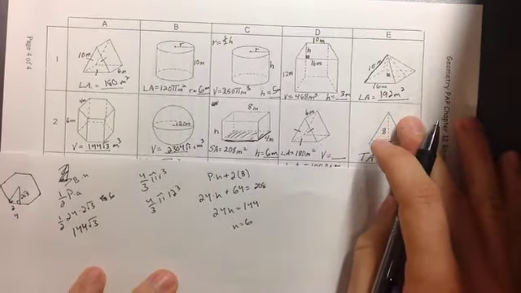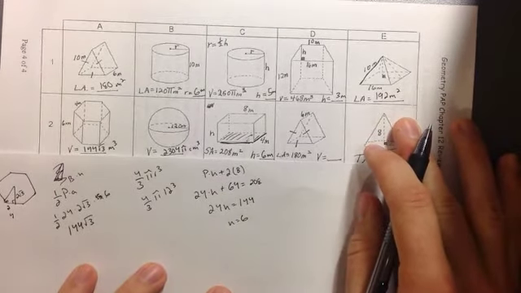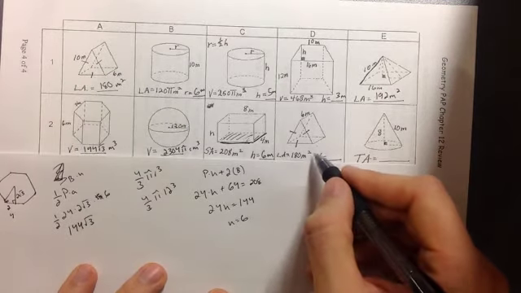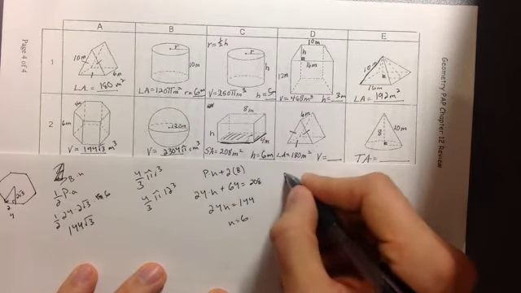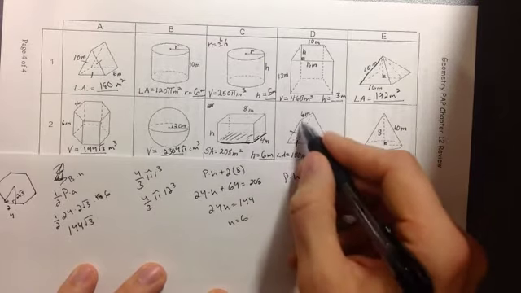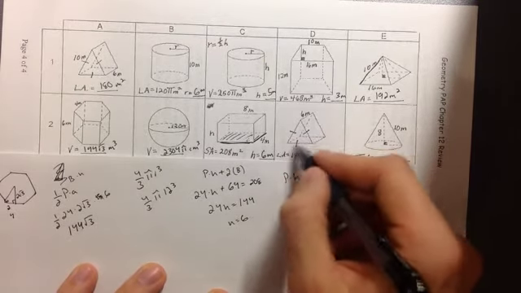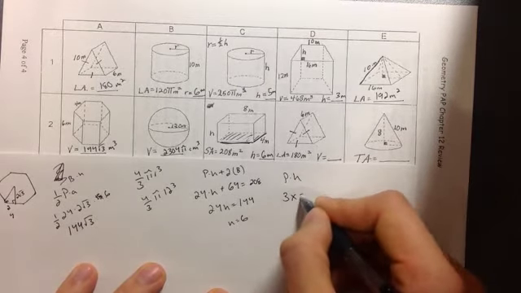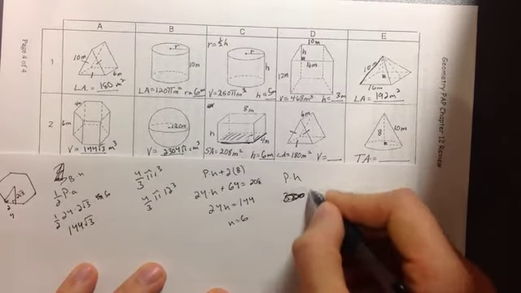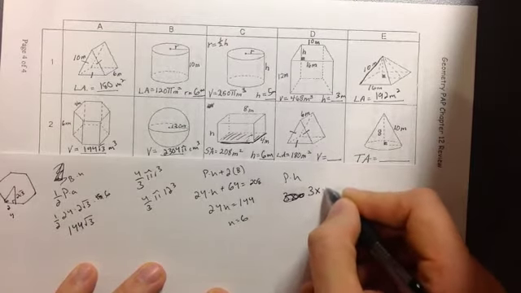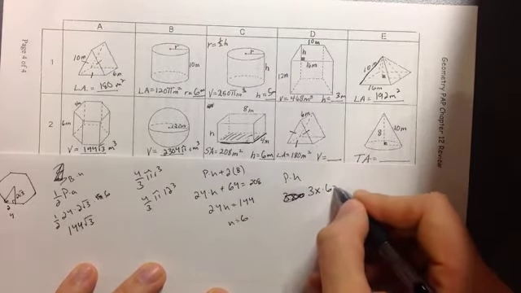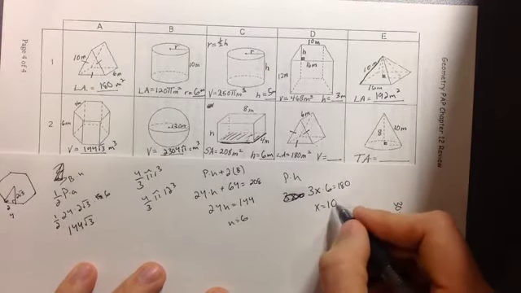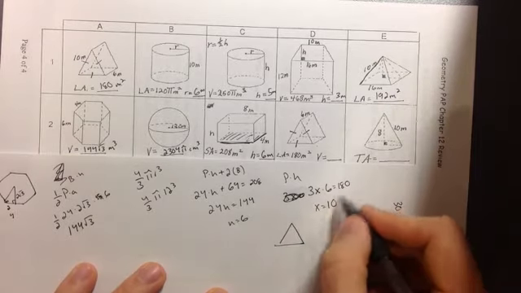Let's go these two, and then I'll cut the video. Lateral surface area is equal to 180. That's just perimeter times height. My perimeter of my base is unknown. Remember that that's 3 times one side. It's an equilateral triangle. So 3 times the side length, rather, times 6. Perimeter of the base times height is equal to my lateral surface area. So x is going to be 10 once we divide both sides by 18.